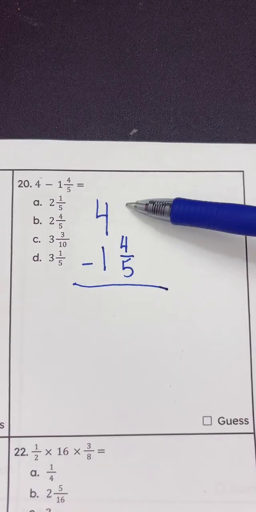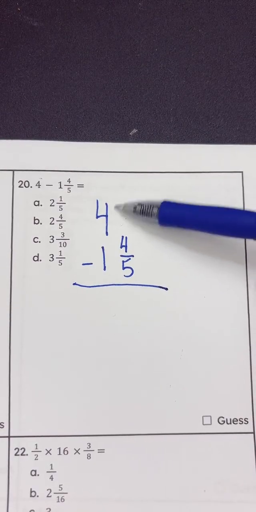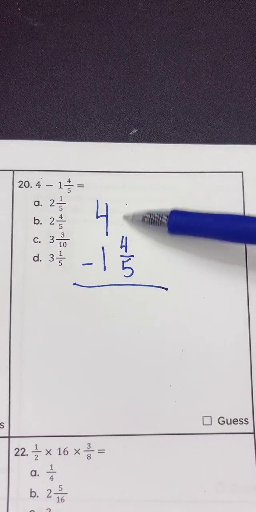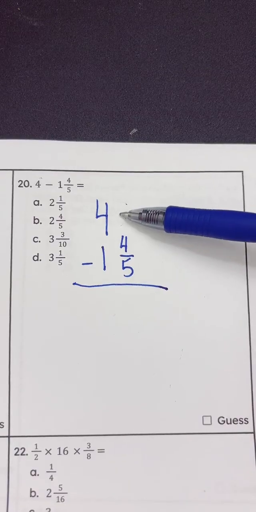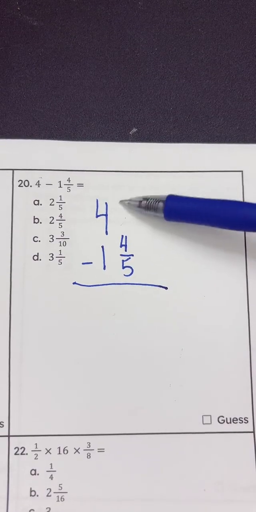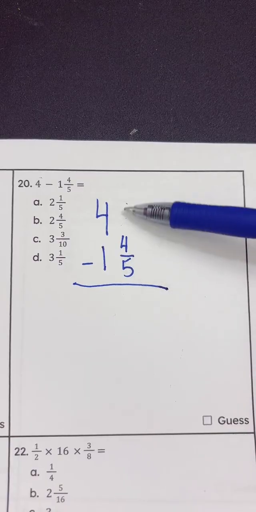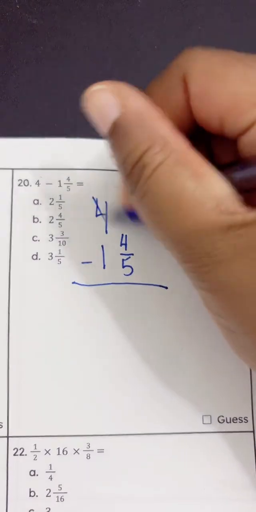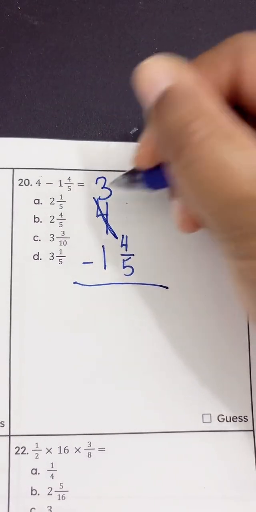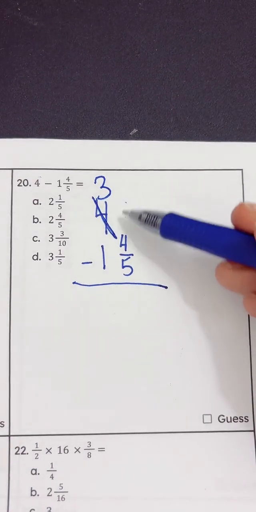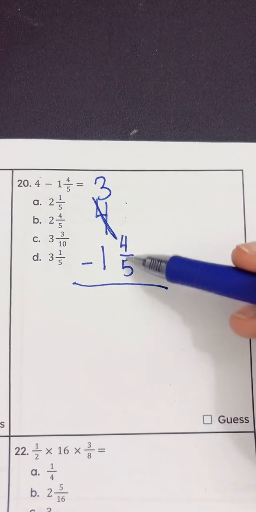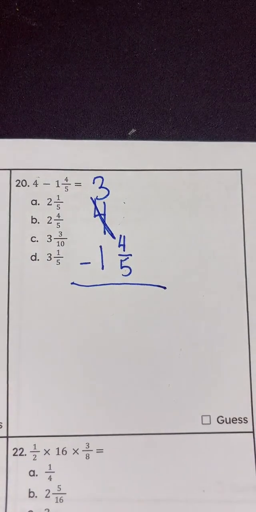See how this is nothing right here, right? See how this is nothing? Remember, when we're subtracting, we can't take away nothing from this. So we have to borrow. And we're going to make this a 3. What do I have to make here in order to subtract from 4/5?